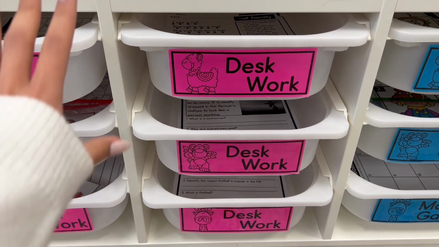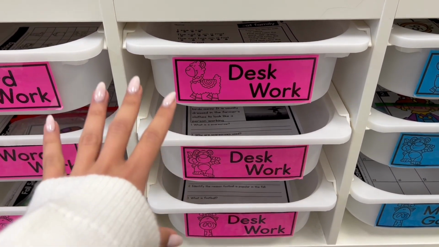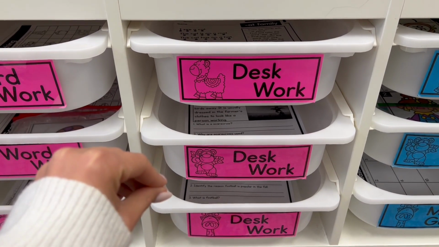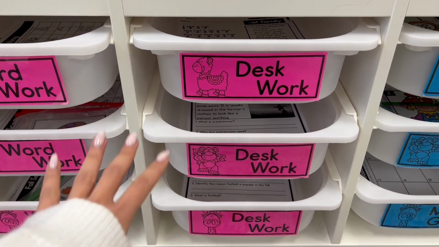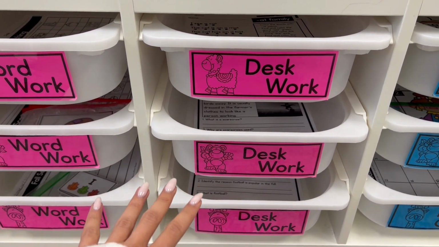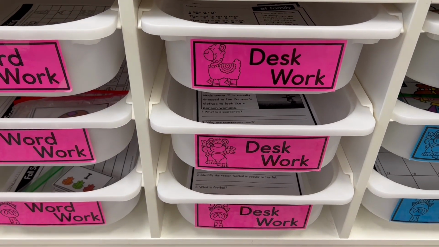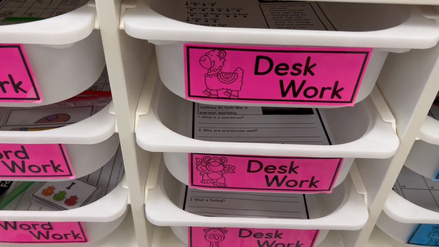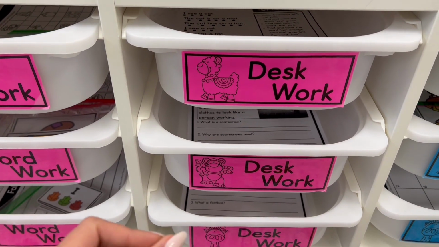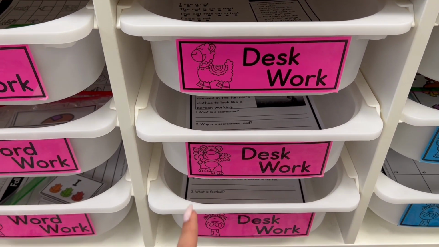Like I mentioned earlier, desk work is always focused on the current standard or just a standard that we need to hit again. Something that my students are struggling with are constructive responses and going back in the passage to find evidence to support their answers. So I try to include passages all the time for desk work.